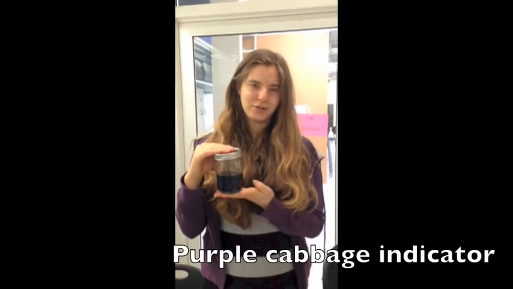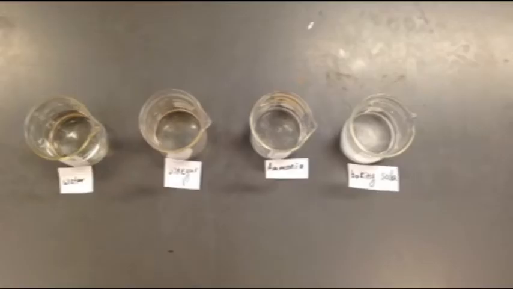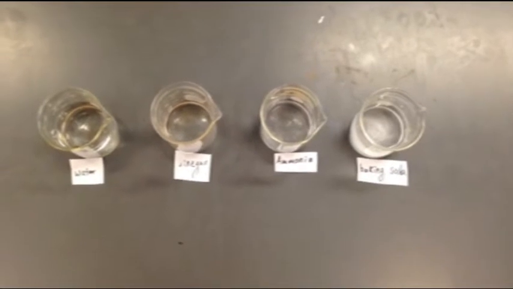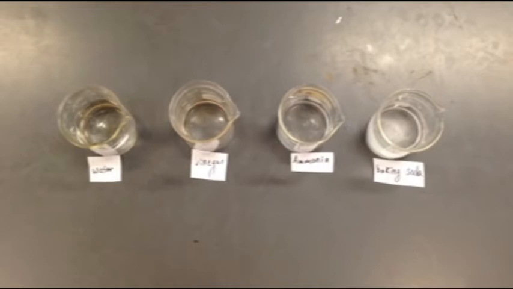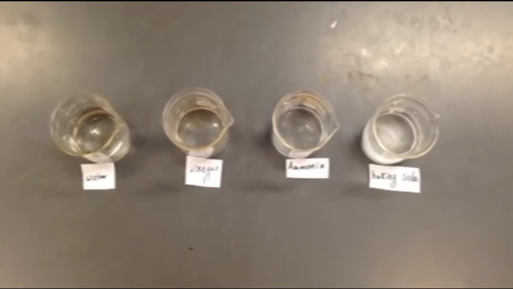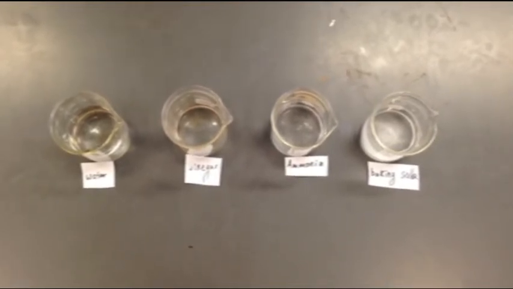This is the purple cabbage. And here are the four liquids that we'll be adding the cabbage juice to. So we have water, which is our control, vinegar, which is an acid, ammonia, which is a base, and baking soda, which is also a base.